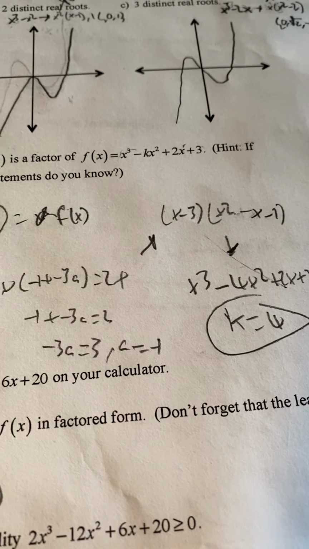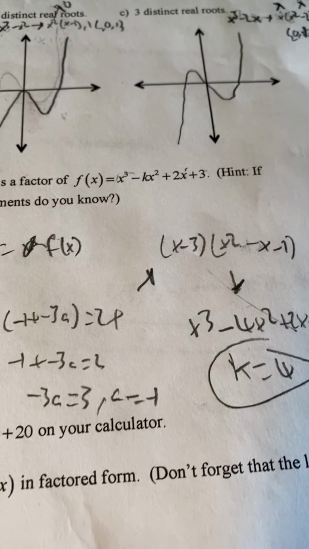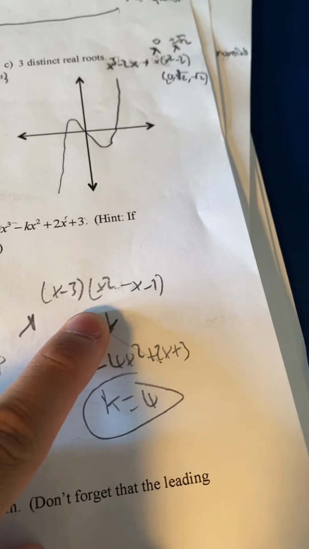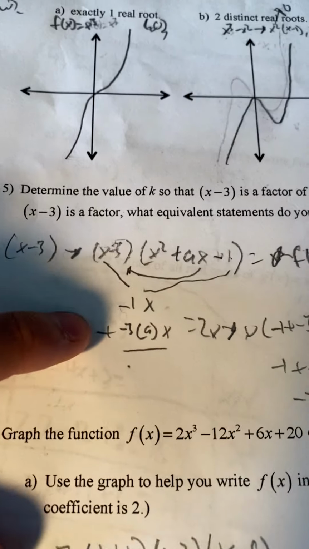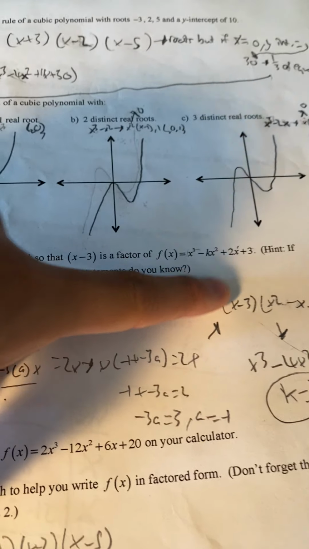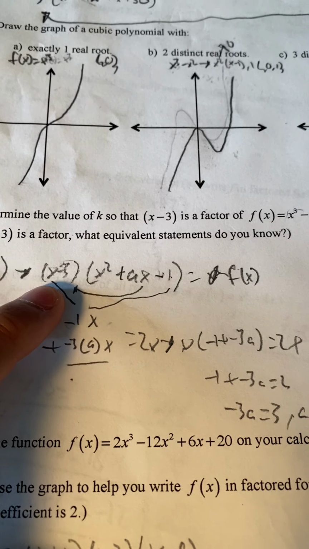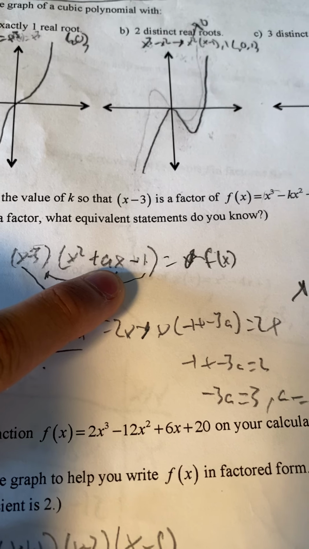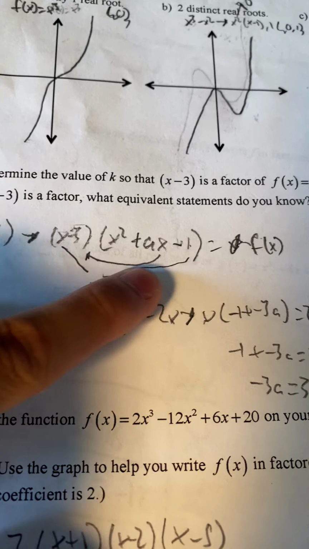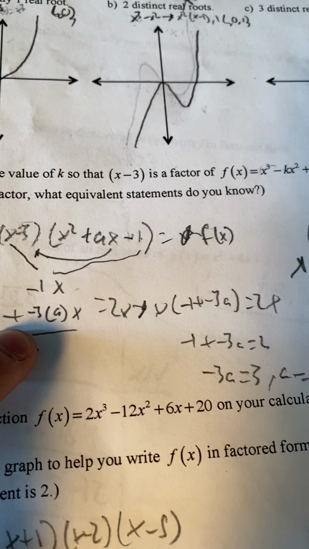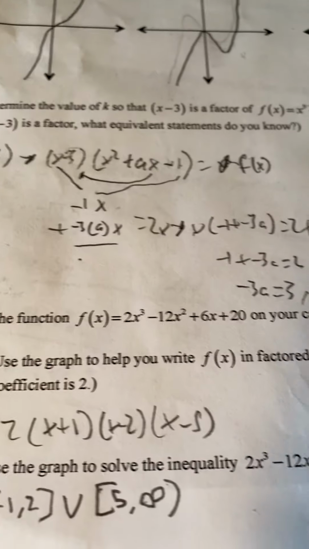So therefore, I was able to create the equation x minus 3 times x squared minus x minus 1, because a is negative 1. And then I was able to multiply them together and realize that k must equal 4, because it's minus kx. I know it's a little confusing, but pretty much what I did is, because it's going to equal 2x in this equation, you know that negative 3 times ax will contribute to that with degree 1. And then you're going to know that negative 1 times x. So you add those together, and that should equal 2. And that's how you find a.